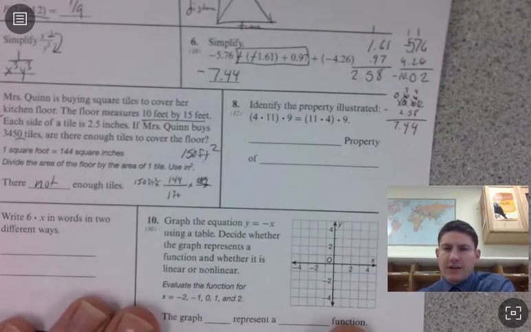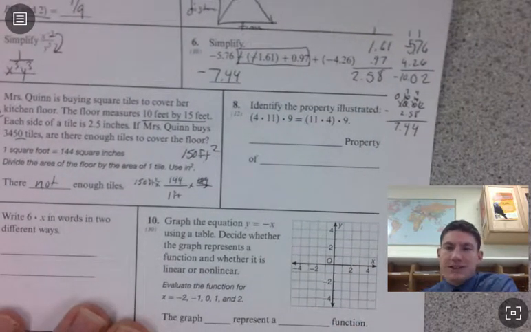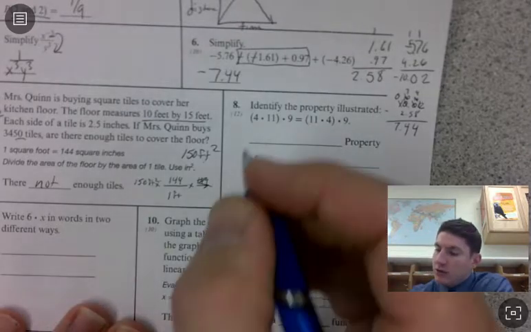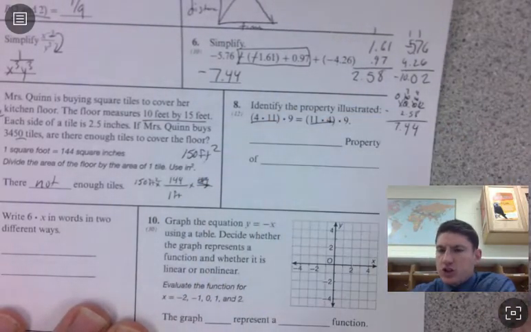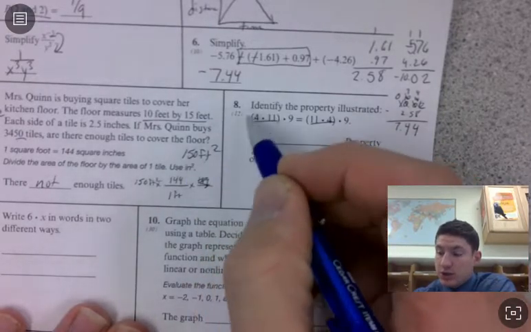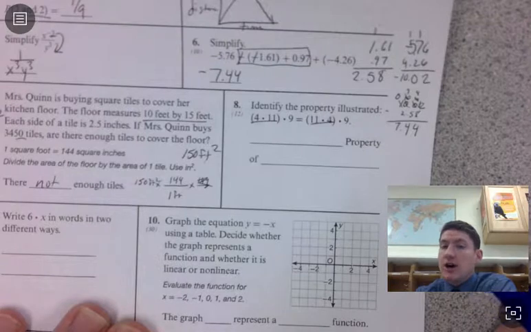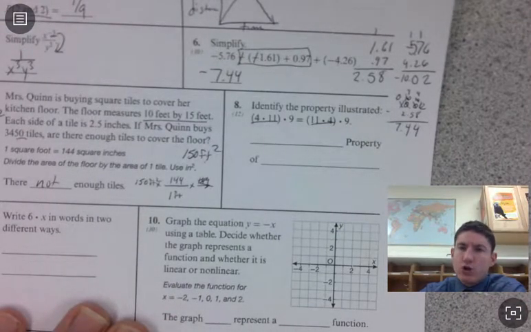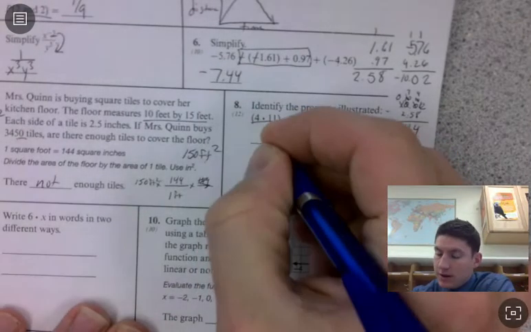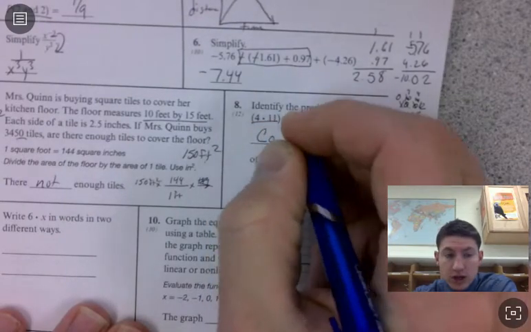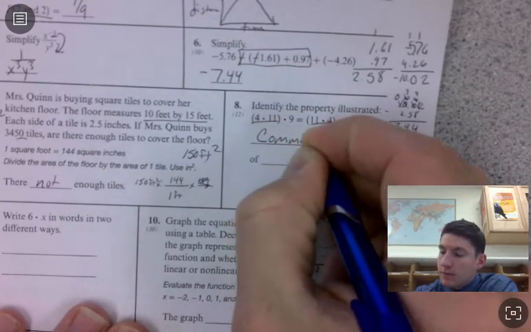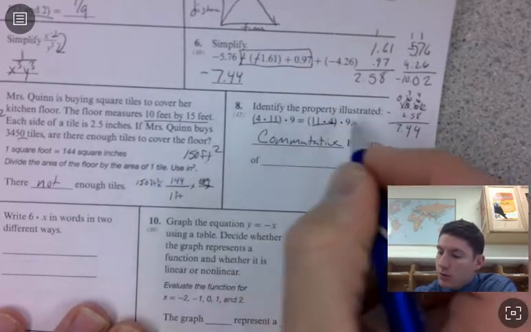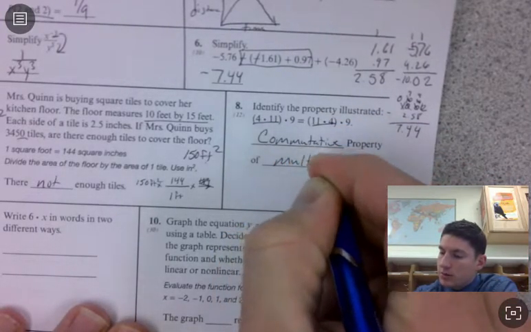Number 8, identify the property illustrated. Here you've got 4 times 11 times 9, 11 times 4 times 9, and you've got the order that's changing. The associative property is not used here because it's the same numbers that are being associated with each other in terms of what's inside the parentheses. Here you've got 4 times 11, then you've got 11 times 4. What property allows you to identify something that has moved positions or changed the order? Anytime we're talking about movement, we're talking about commuting, so that's the commutative property. And then you're multiplying here, so we would say of multiplication.